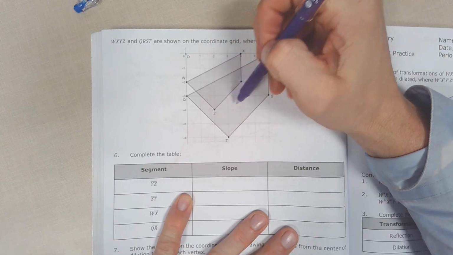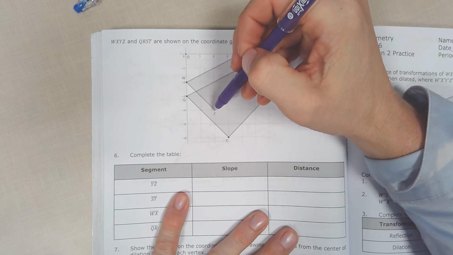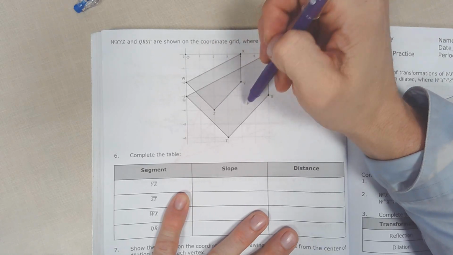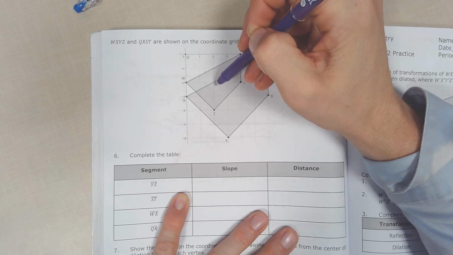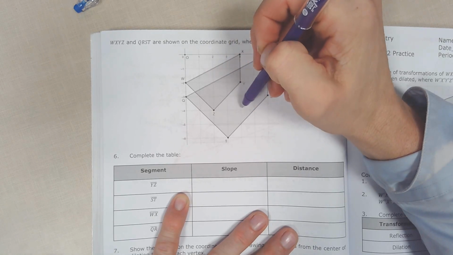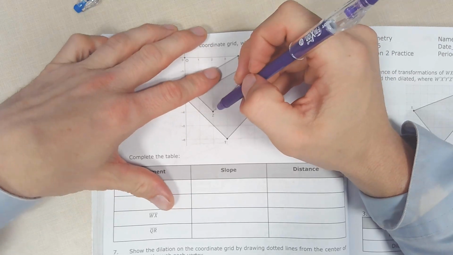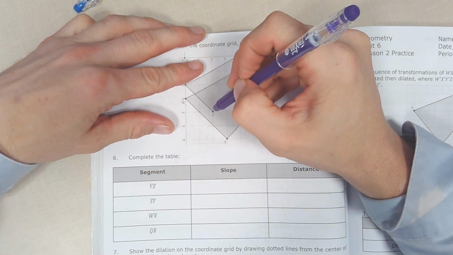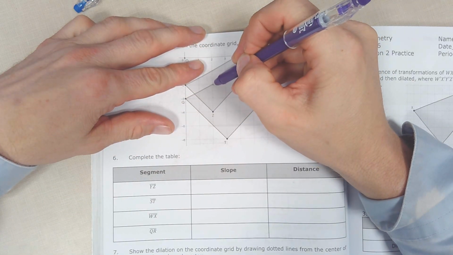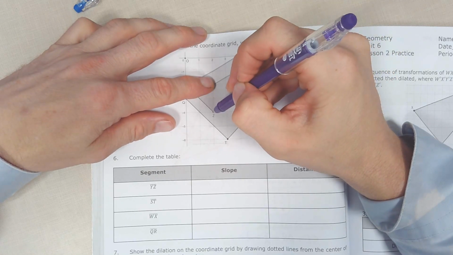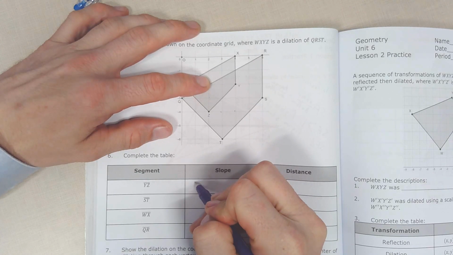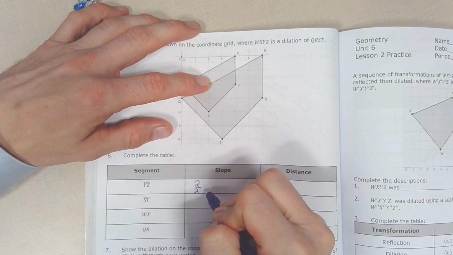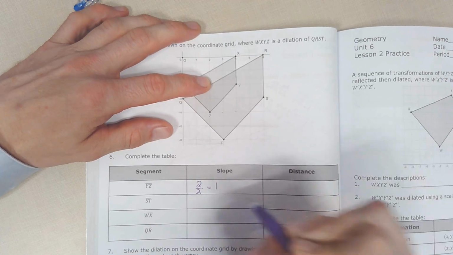To figure this out, this is going to be rise over run. A rise is how much it goes up over the distance of how much it goes over. So yz goes up 1, 2, and goes over 1, 2, so the slope for that is 2 over 2, or 1.